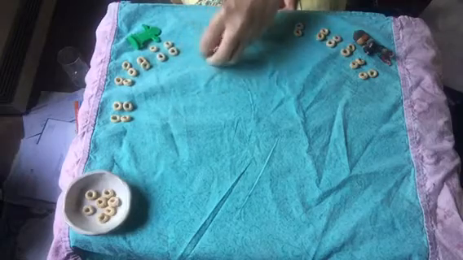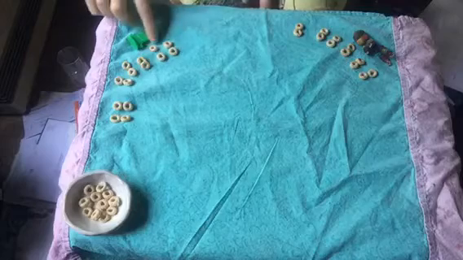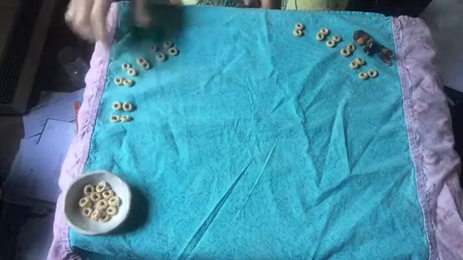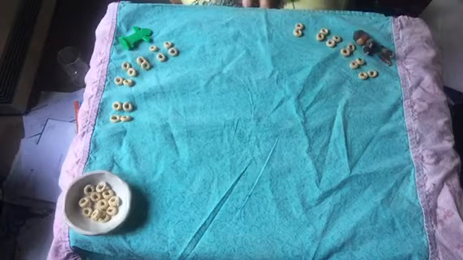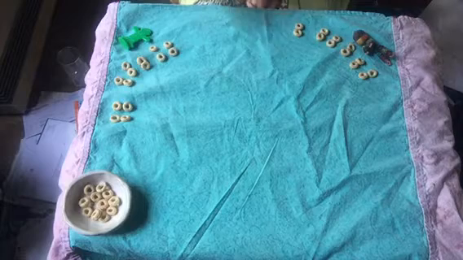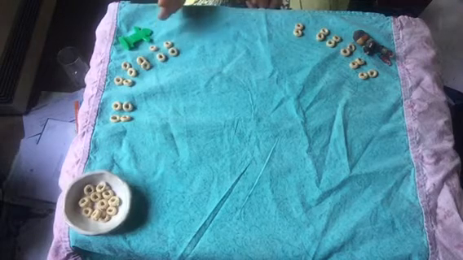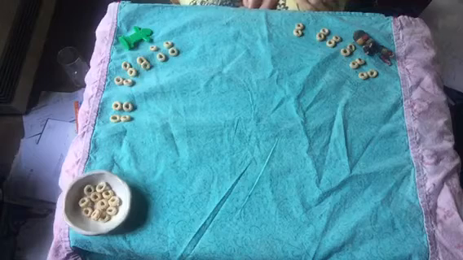And 14 in another pile. So 2, 4, 6, 8, 10, 12, 14 in one pile, and 2, 4, 6, 8, 10, 12 in another pile. And what I'd like you to figure out is how many more are in the bigger pile than in the smaller pile. So how could you do that?